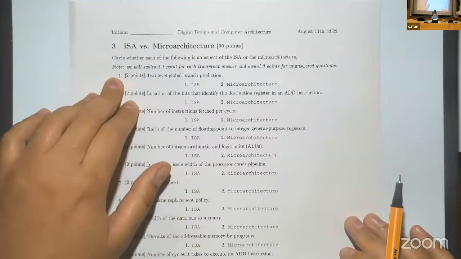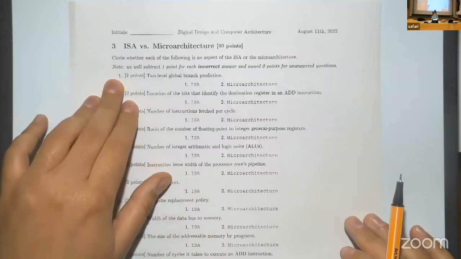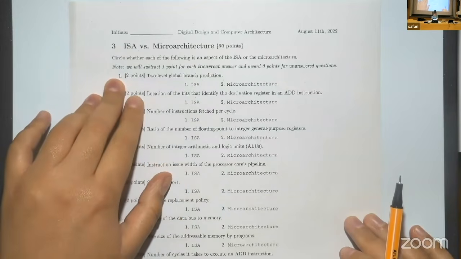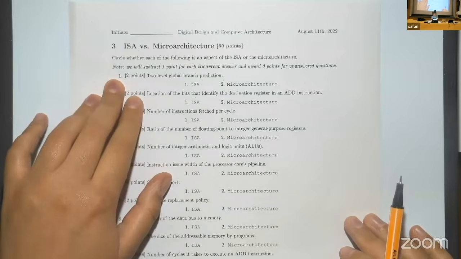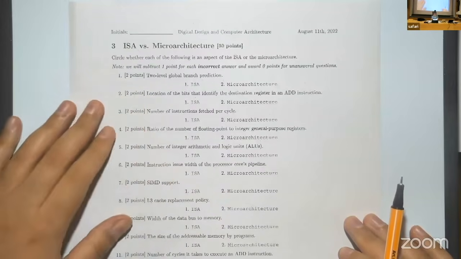In the exam, please also pay attention to this note. I read over it very quickly now. We will subtract 1 point for each incorrect answer and award 0 points for unanswered questions.